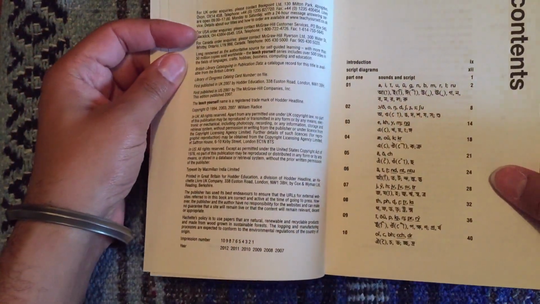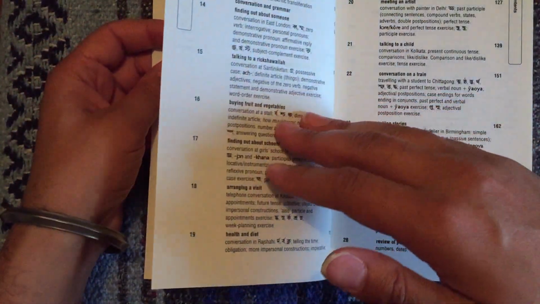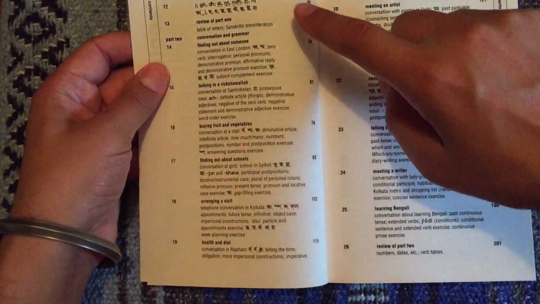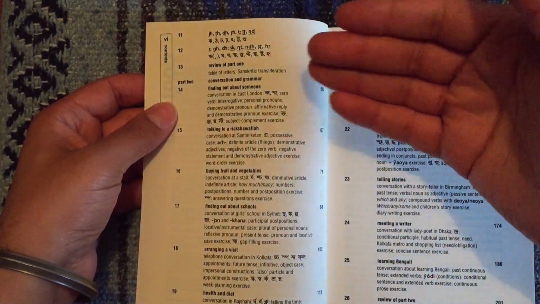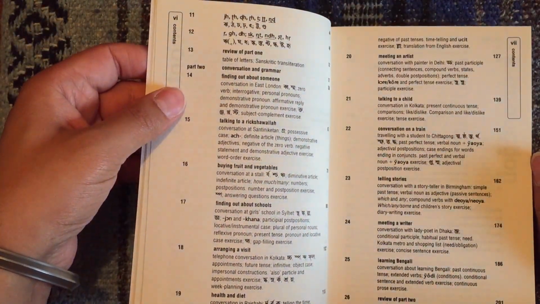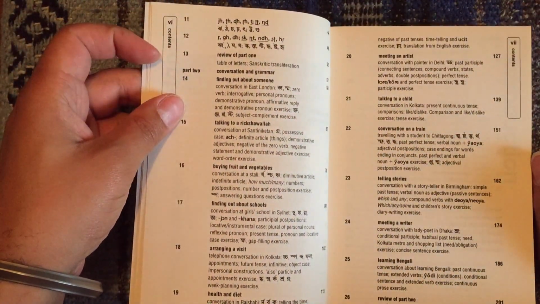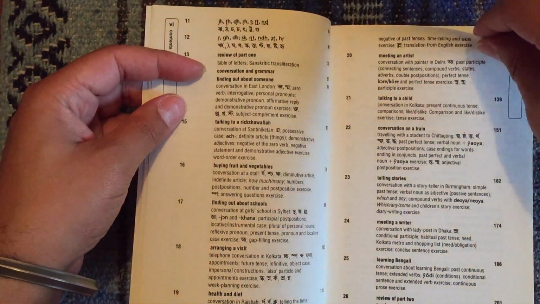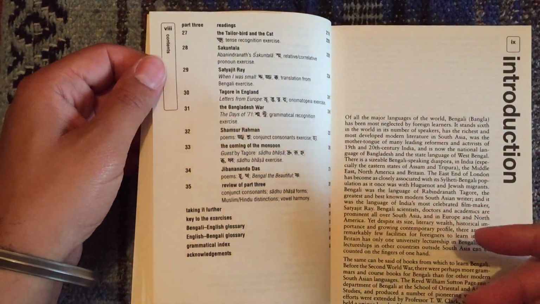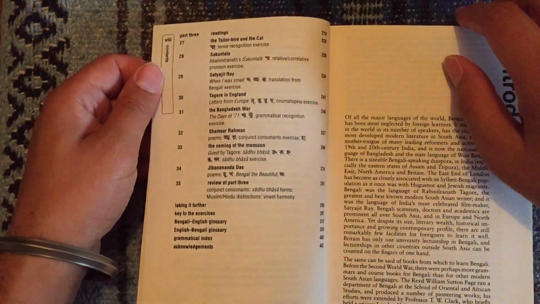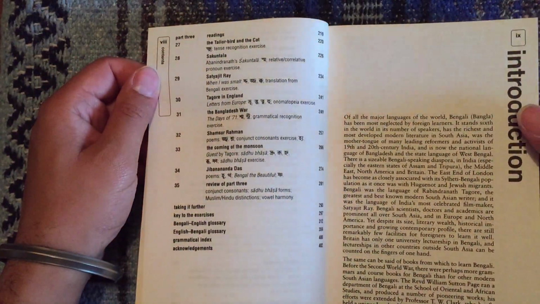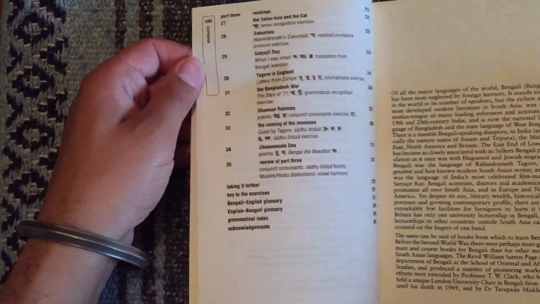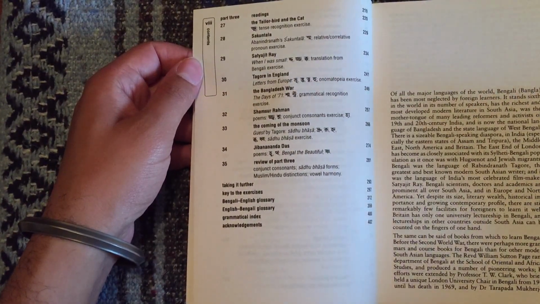As you can see in the table of contents, I'll mention it right away. For the first 12 lessons, you're going to be learning the alphabet in groups. Then you're going to have a review in the 13th lesson, and then from 14 onwards till 35, it's laid out in the normal Teach Yourself way with dialogues and vocabulary and such. So let's have a look.